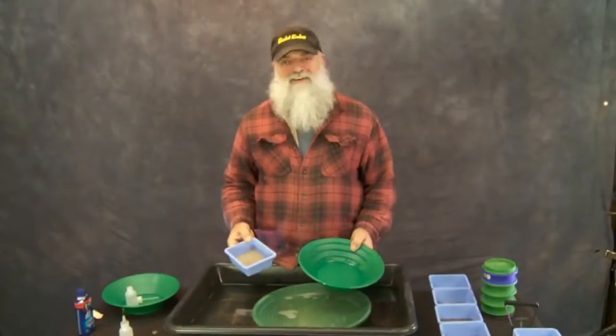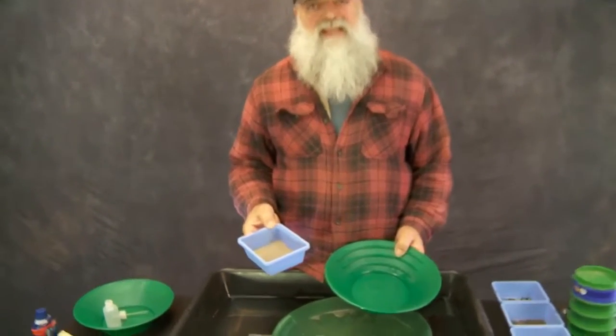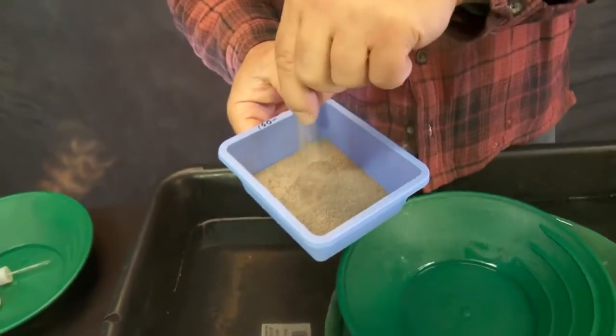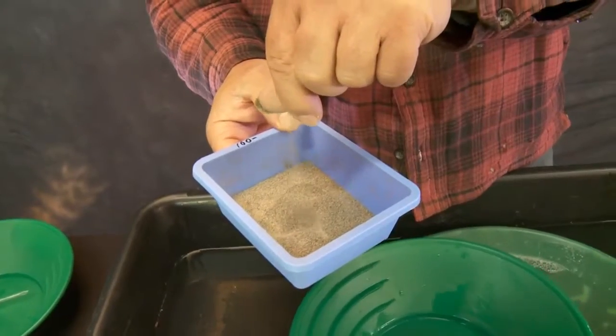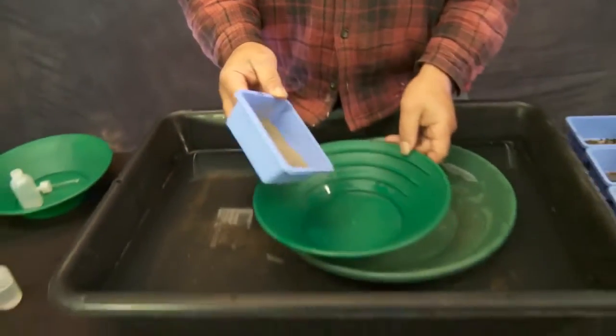All right, here we go. We're actually going to go into the 100 minus. We're going into the itty bitty. This stuff is like powder. Look at this stuff, just like little fine powder. And somewhere in there, there's gold, and we're going to find it. Start out with just a little bit at a time.